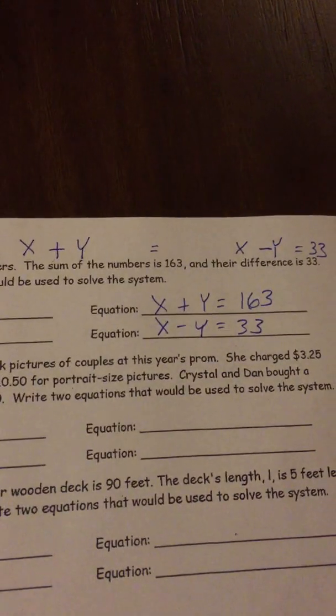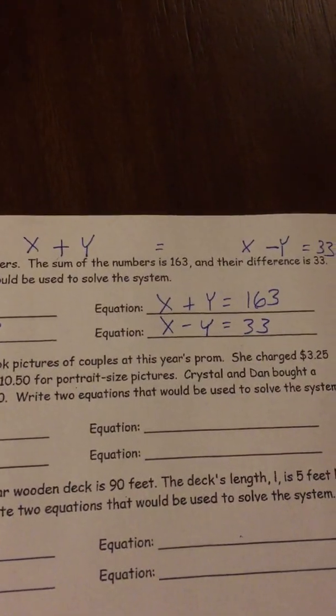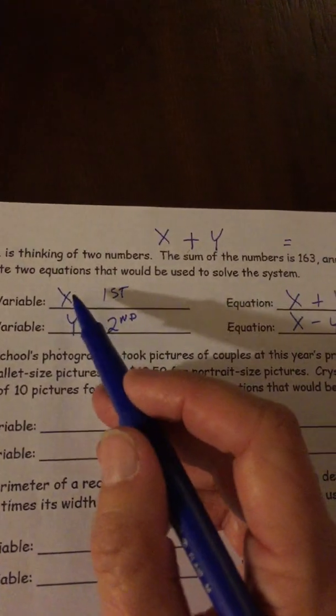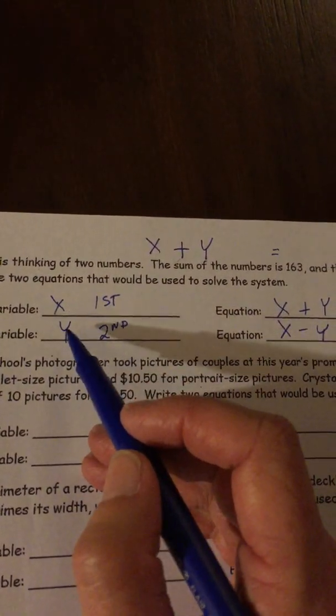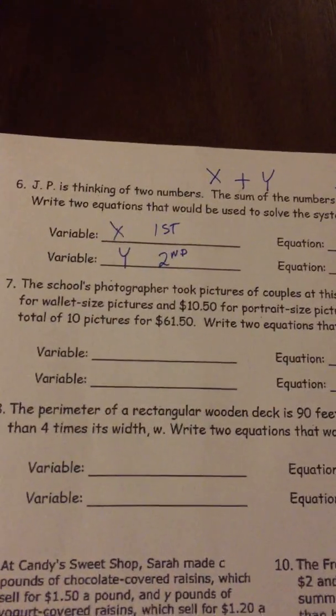So if you're trying to figure out what the two numbers are, you could put these two equations into Inspire Calculator under LinSolve and go find out where they intersect. That ordered pair, the X number in the ordered pair is the first number, and the Y number in the ordered pair is the second number. There we go. Okay, I told you these are not that hard.